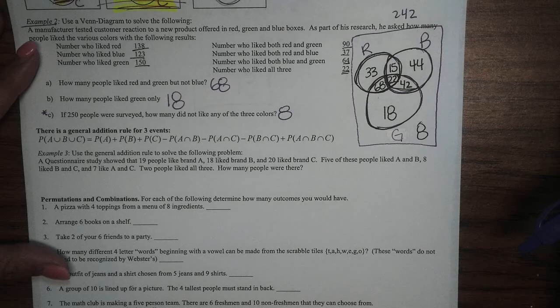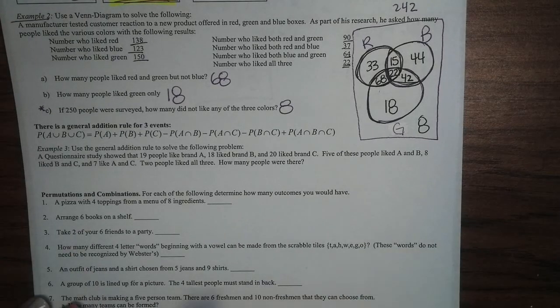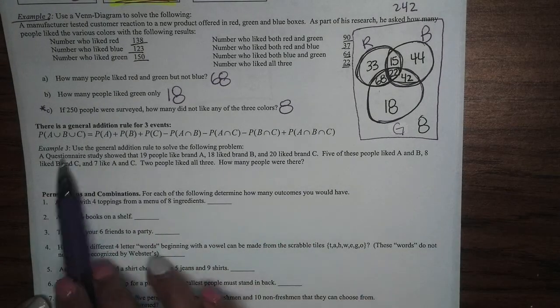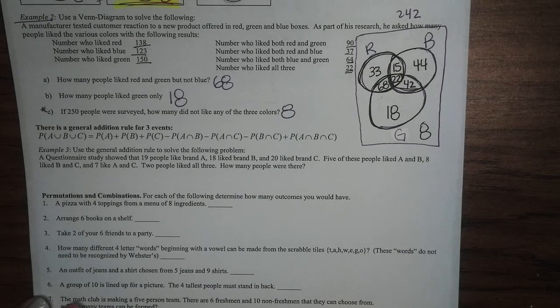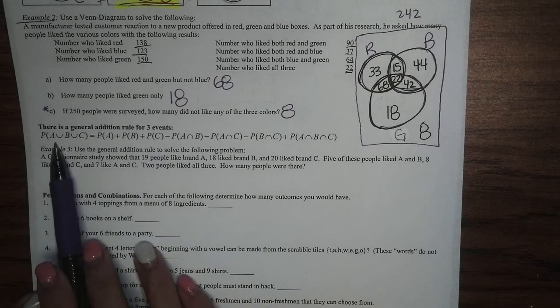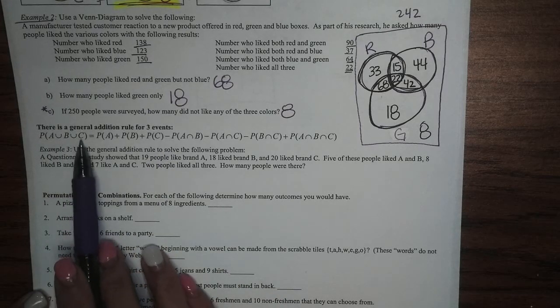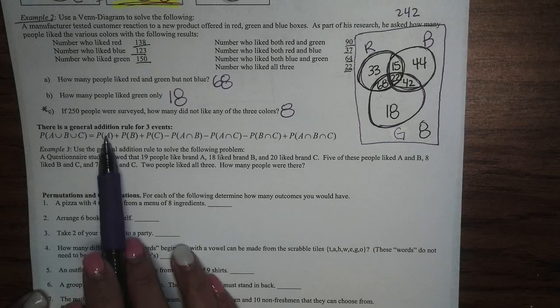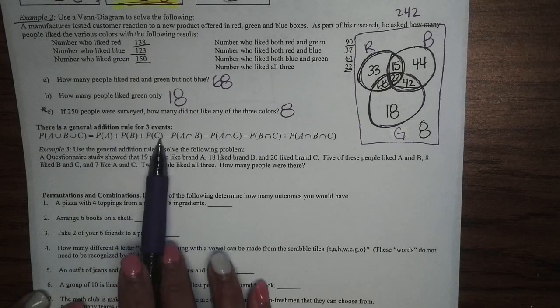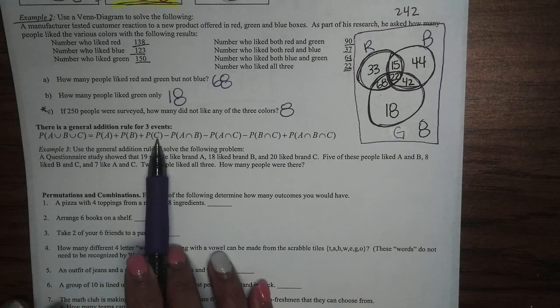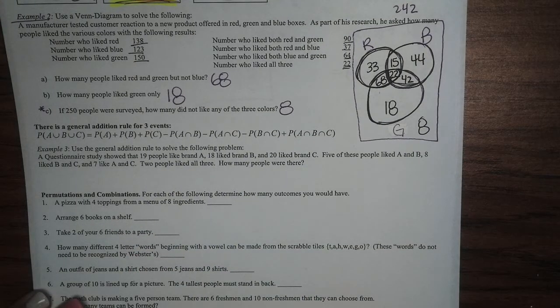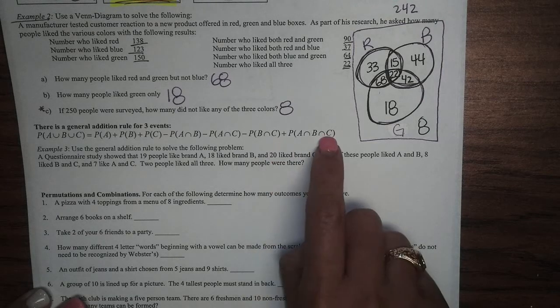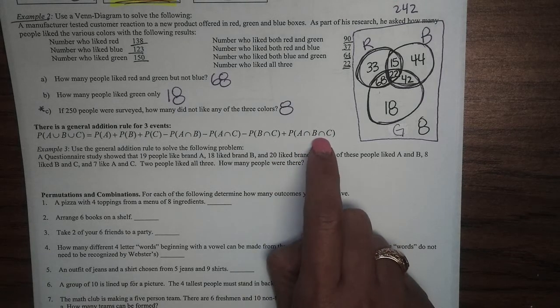All right, example 3. First of all, here's a huge, gigantic formula on how to find the union of 3 events. If you want to find the probability of A or B or C, you would take everything that is in A plus everything that is in B plus everything that is in C, and then you have to start subtracting some intersections because they get double counted. And then at the very end you have to add the intersection of all 3 events because then it gets counted all. You just have to do it.